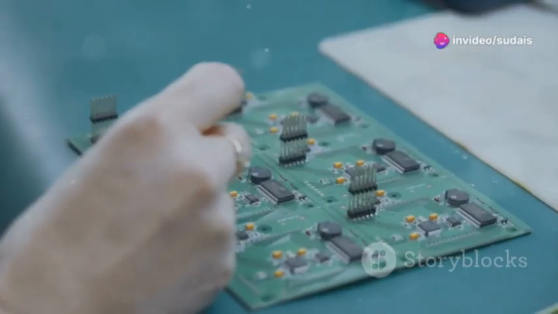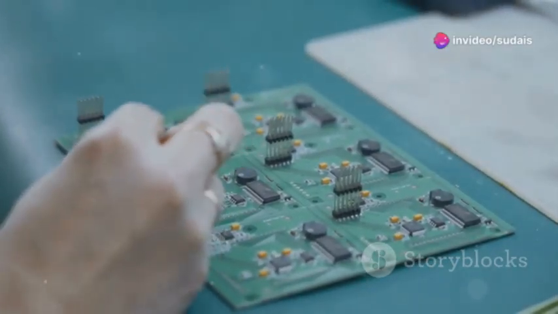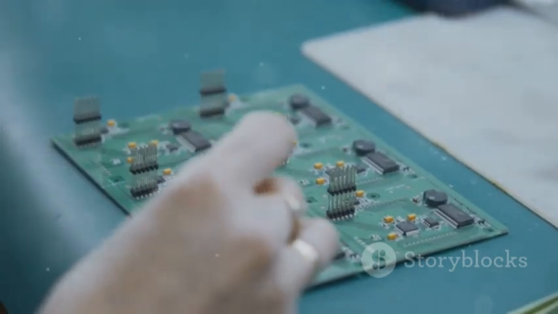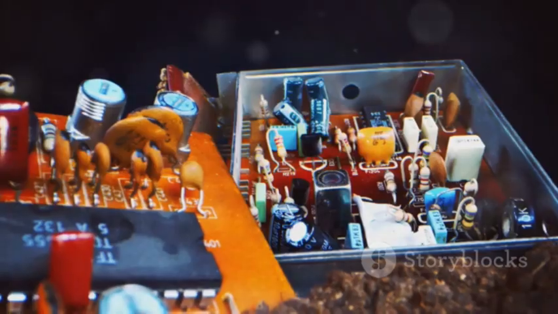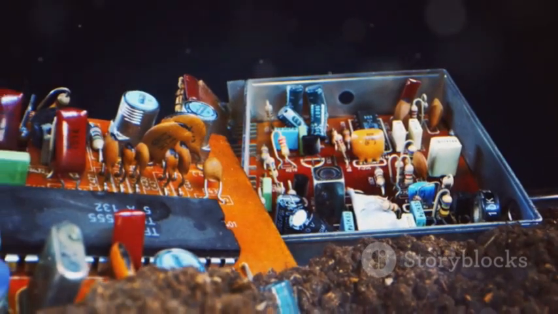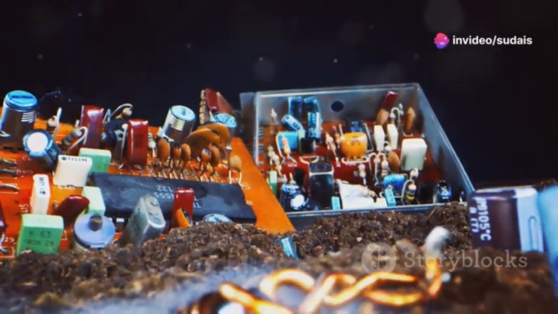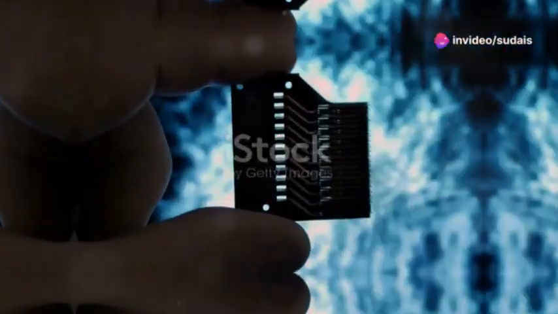This simple but powerful ability is what allows transistors to process information and control electronic circuits, forming the backbone of modern electronics. So, buckle up as we explore the incredible world of transistors and discover how these tiny switches have transformed our world in extraordinary ways.